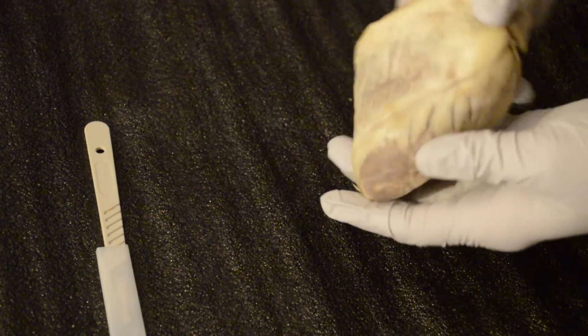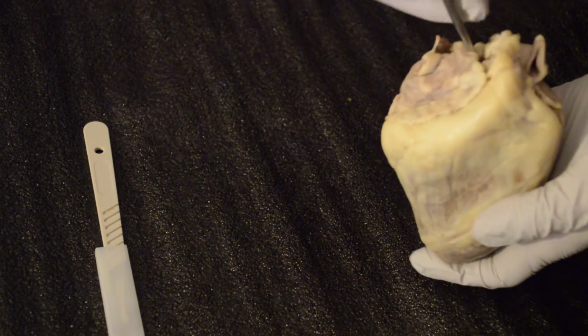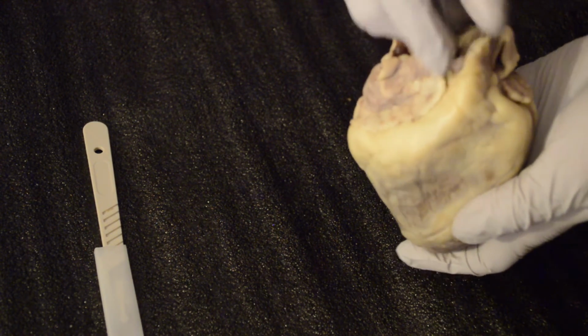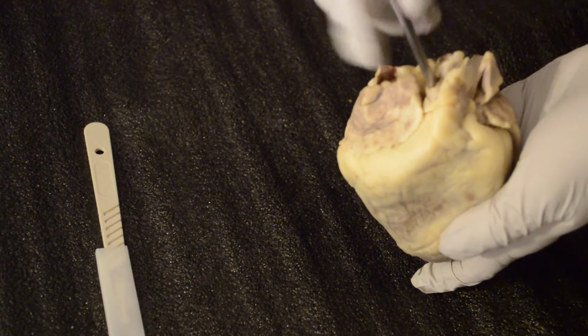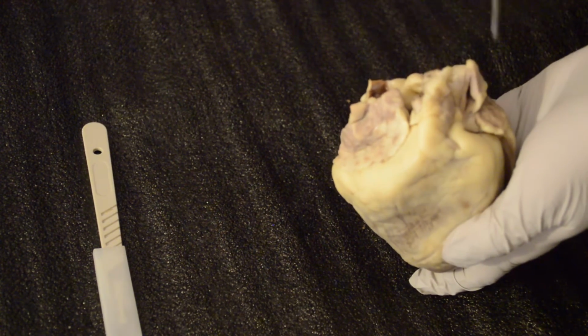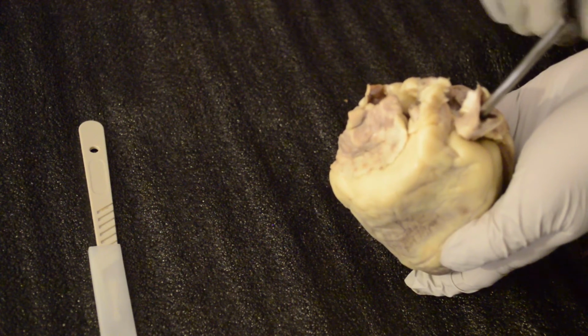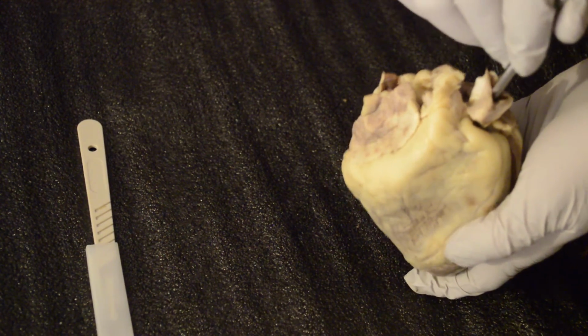So coming from the anterior side, we're going to have this little pocket here, which is going to be your brachiocephalic artery, your left common carotid, and your left subclavian artery right there, left subclavian. Okay, and this is really important with the aortic arch.